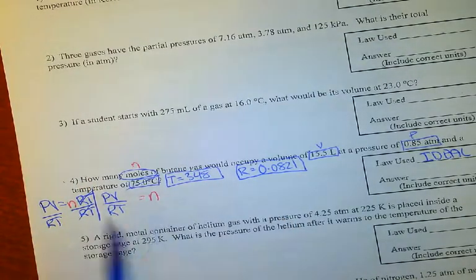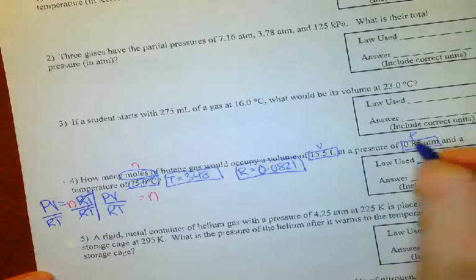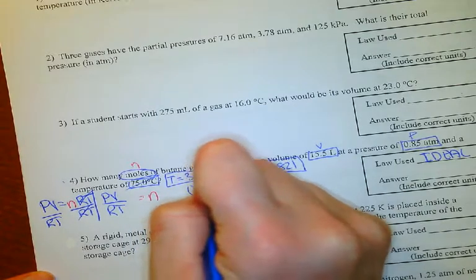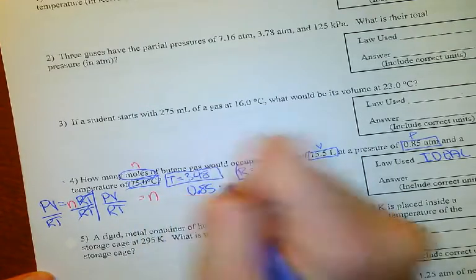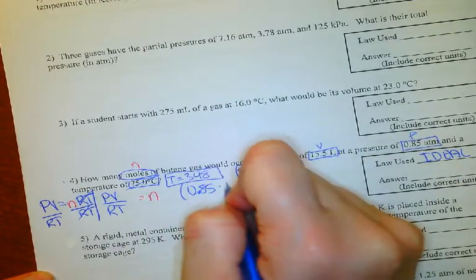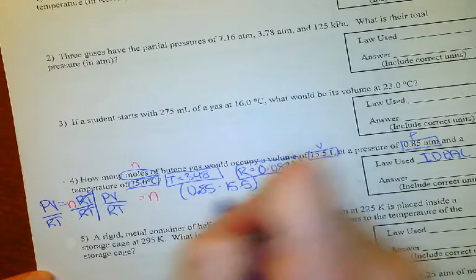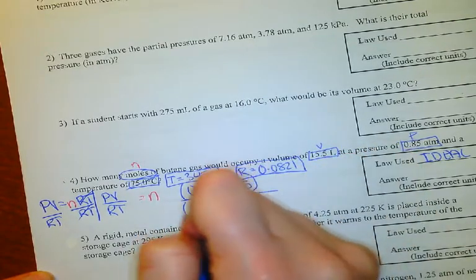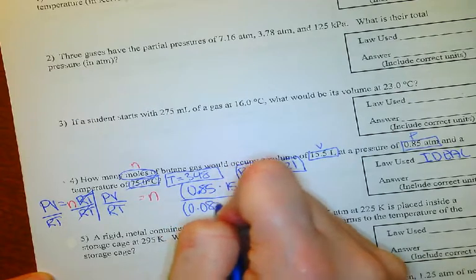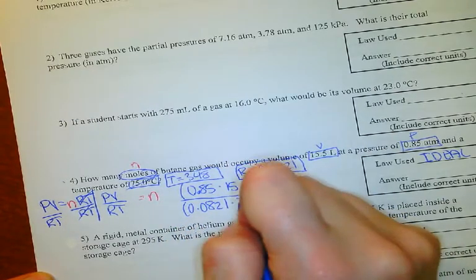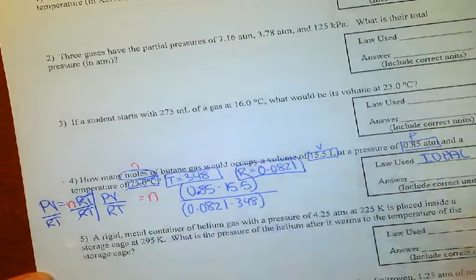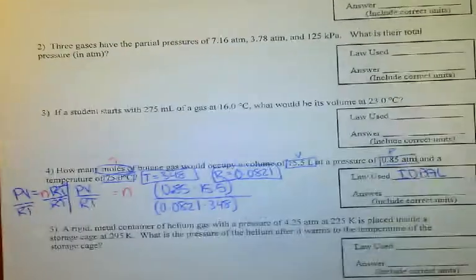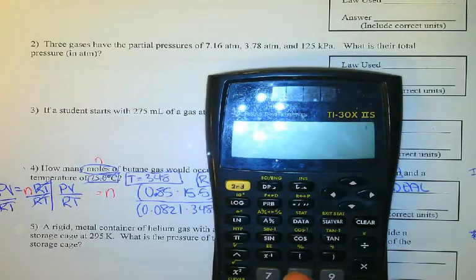And now that I have my equation, I did the algebra, I just plug in the numbers. So that's going to be pressure 0.85 times volume 15.5 divided by R 0.0821 times temperature 348. So I just plug that into my calculator. The top is 0.85 times 15.5.